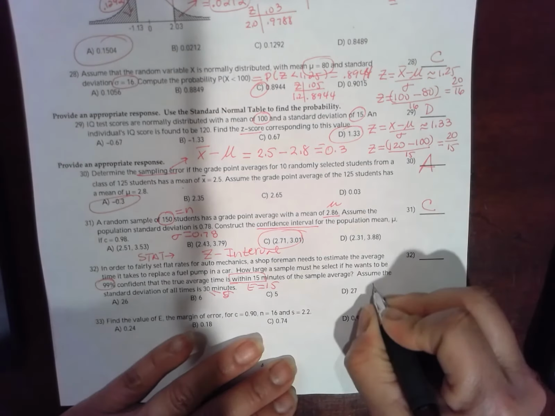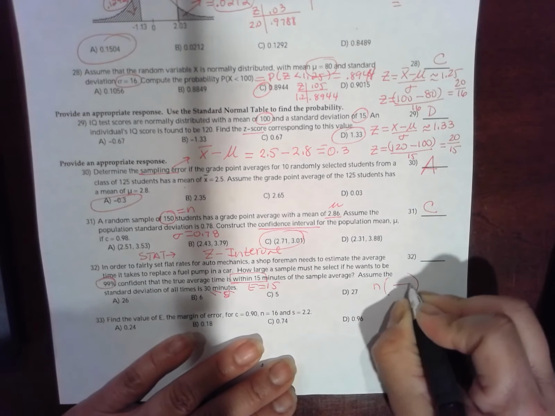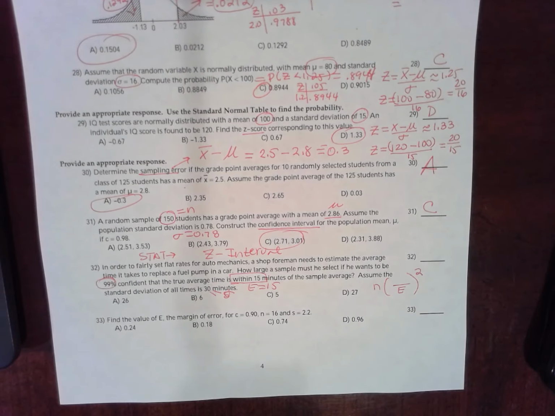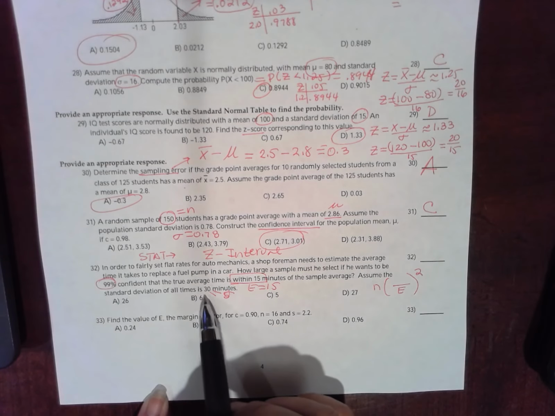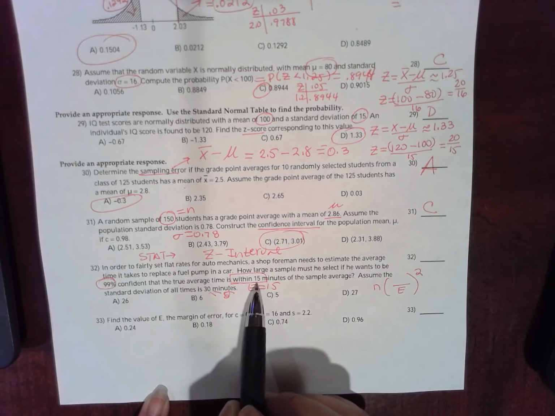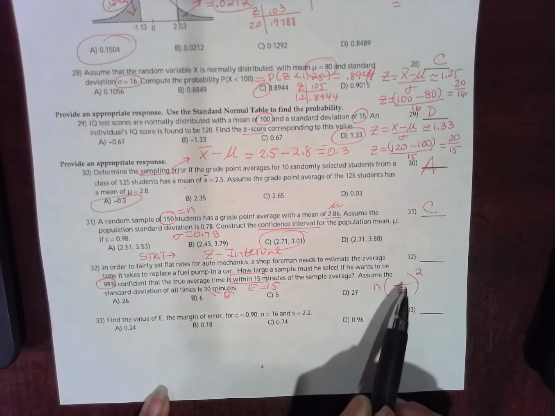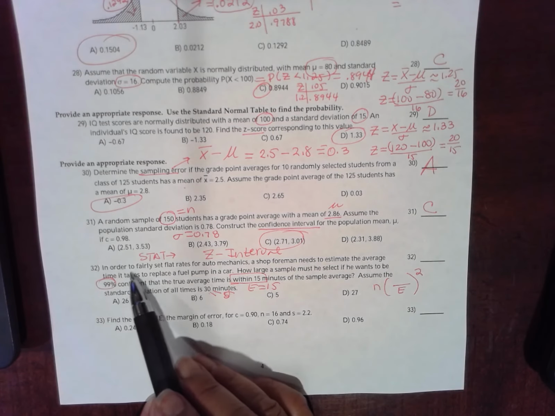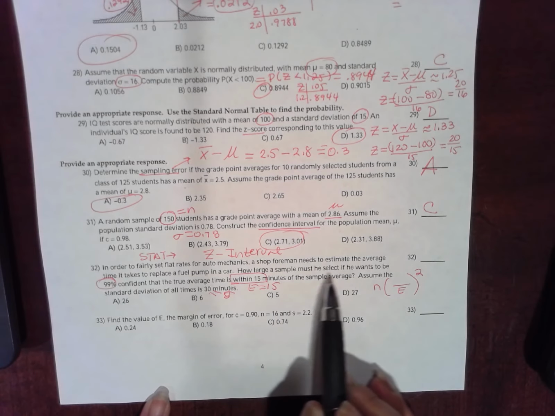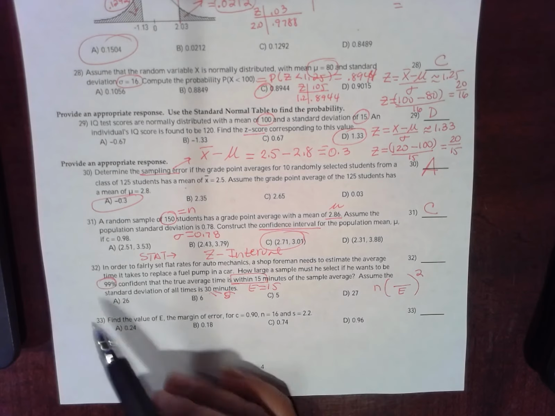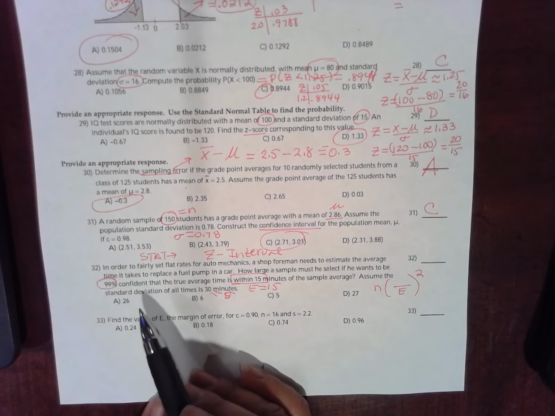So we have to use a formula to find the sample size. So in this case, they're giving you the standard deviation, 30 minutes, and this one is the margin of error, that will be the denominator, and the numerator. In order to estimate the average time it takes to replace a fuel pump, how large a sample must be selected to be 99% confident.